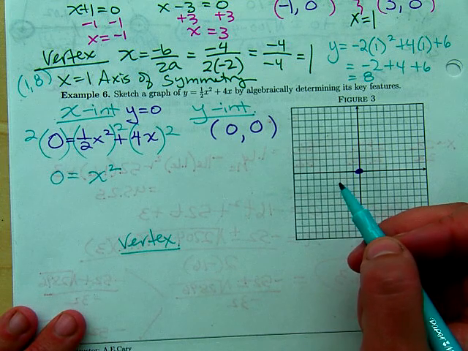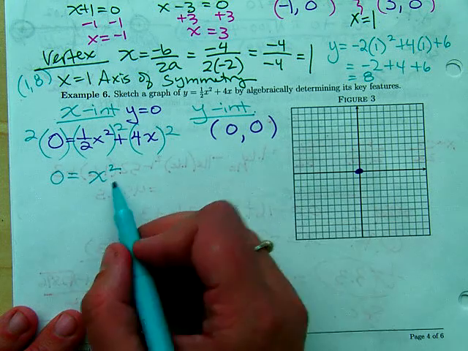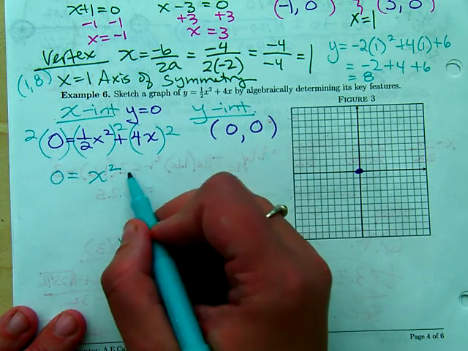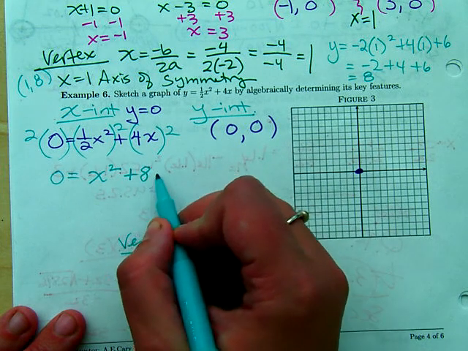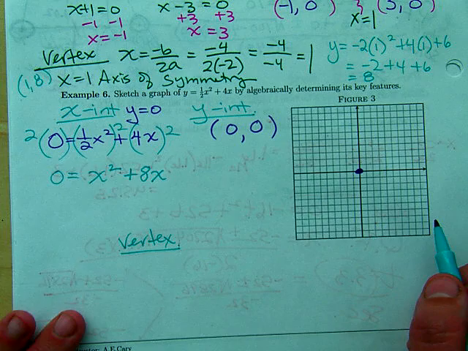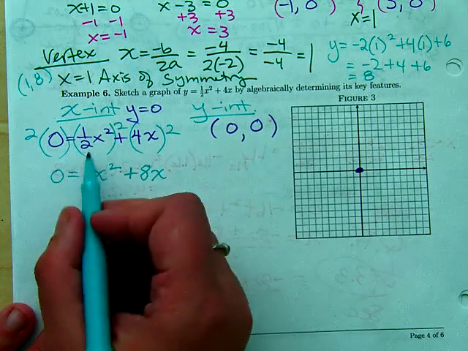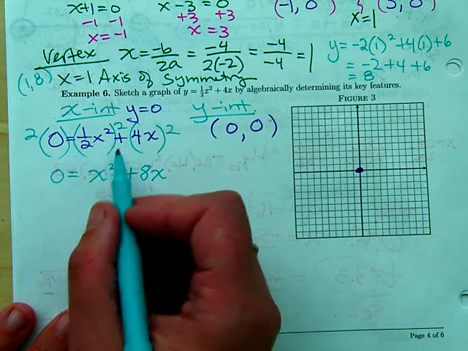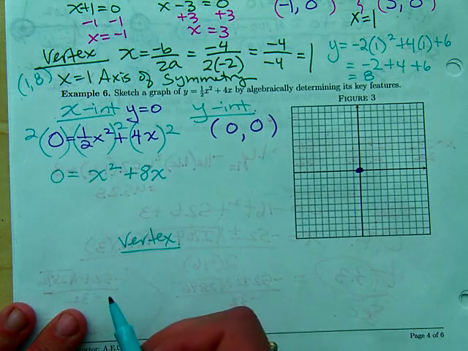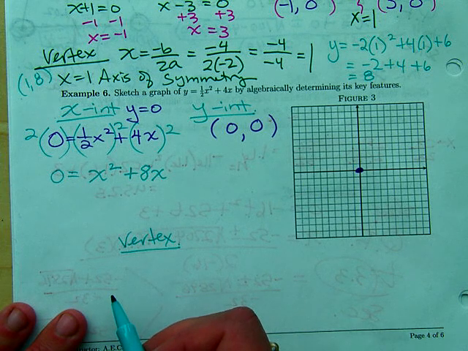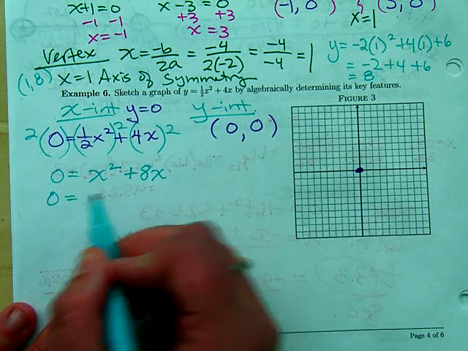It's going to be 1x squared. Good, 1x squared. What's 2 times 4x? 8x. We're multiplying here so that we could clear the fraction, because if we do 1/2 times 2, that fraction's gone. Does that make it a little bit easier to factor? What would you do to factor now?